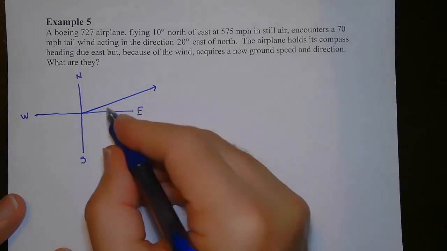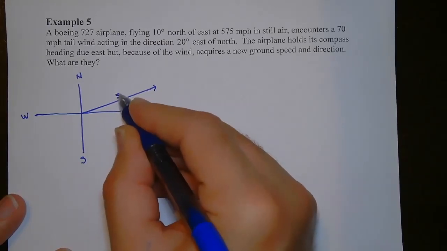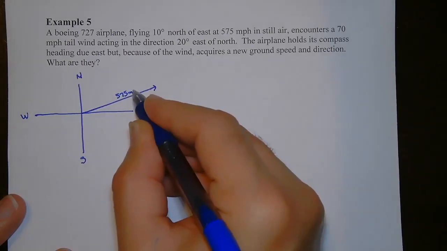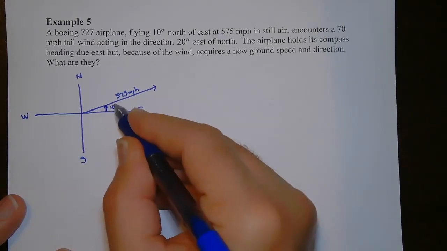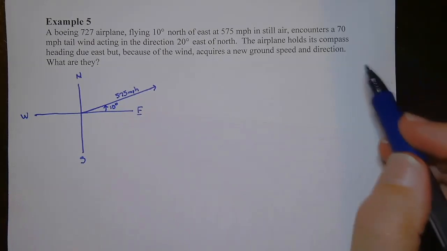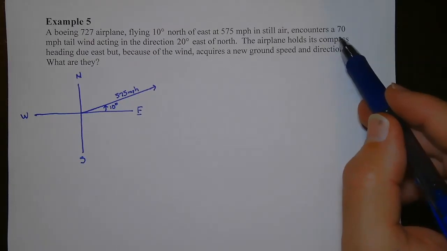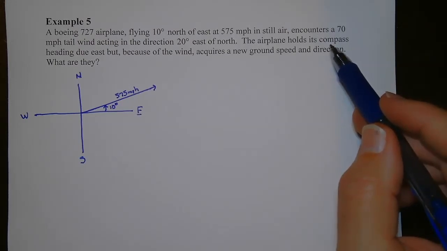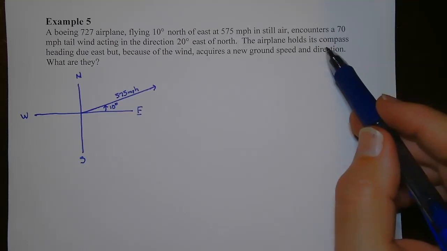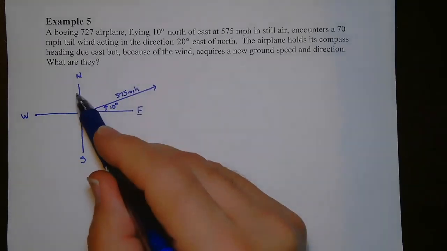And I know that this vector right here is 575 miles per hour, and I also know that this direction angle is 10 degrees. And it encounters a 70 mile per hour tailwind acting in the direction of 20 degrees east of north, of true north. So north, and it's 20 degrees east of that. So we're going to rotate this way.